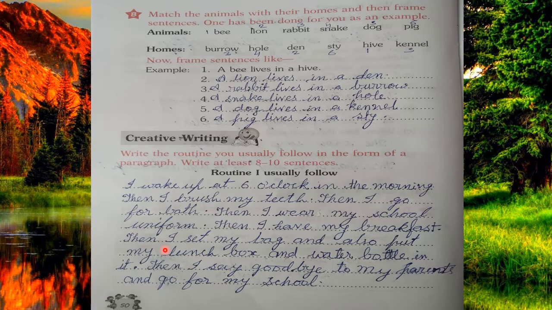Okay, so class, this chapter 12, The Story of Road, book exercise, is totally completed. Hope you all understood very well about them. So it's enough for the day.